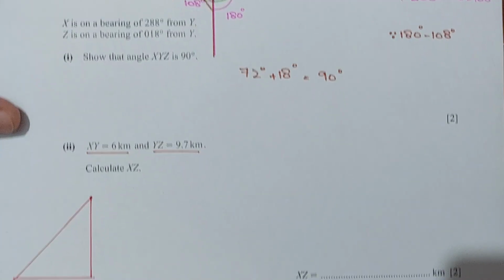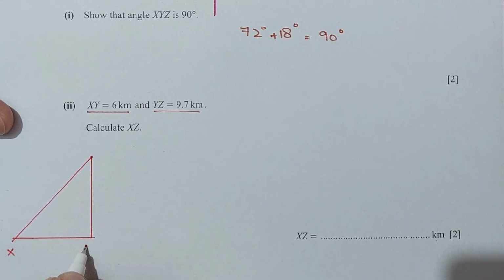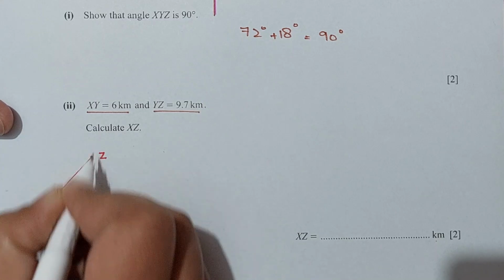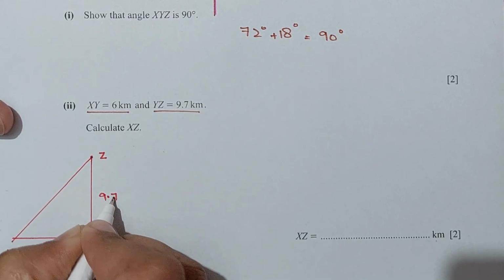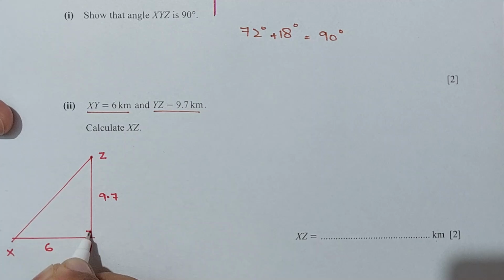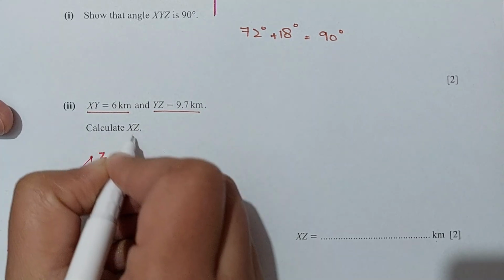Alright. So we have a triangle X, Y, and Z. We have XY, this is 6. We have Y to Z is 9.7. And the angle XYZ, this is 90 degrees. We have to solve for X to Z.